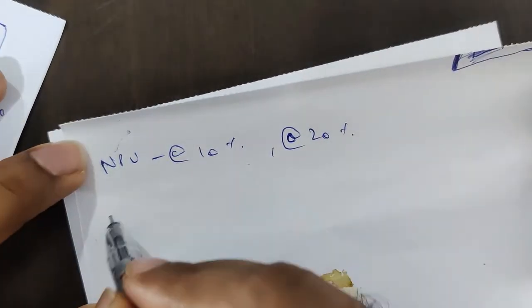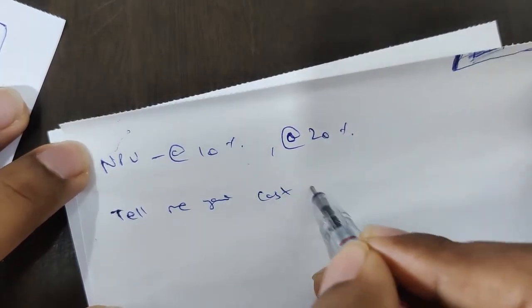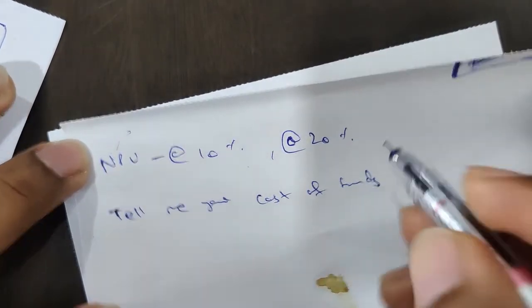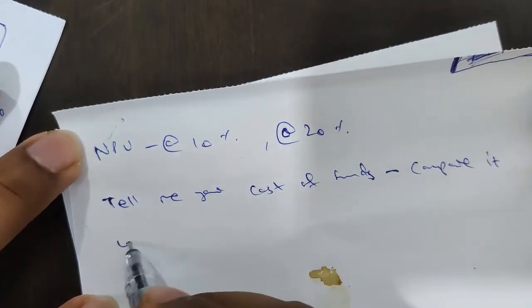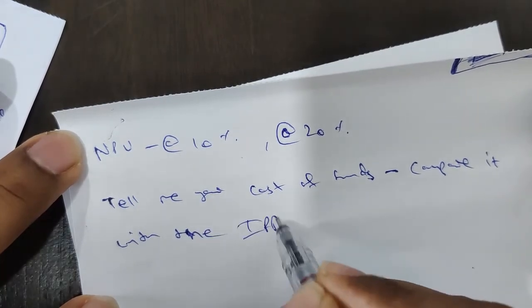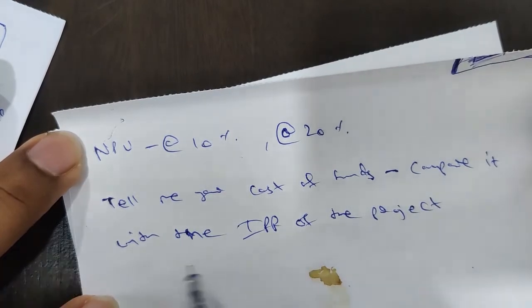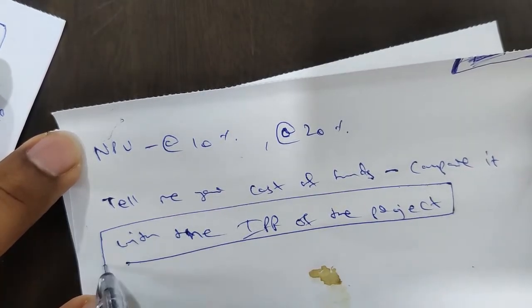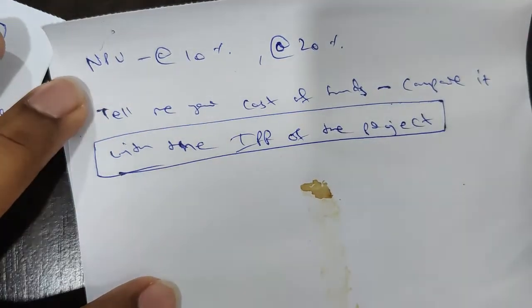Now instead, just tell me your cost of funds and compare it with the IRR of the project. Okay, IRR, new concept.